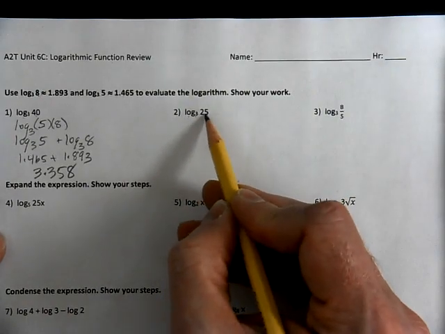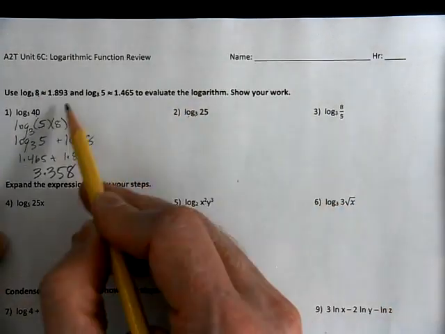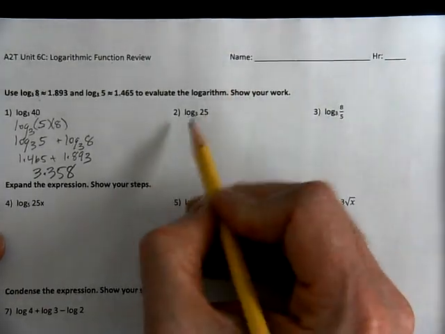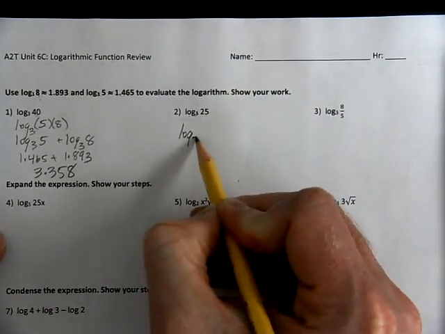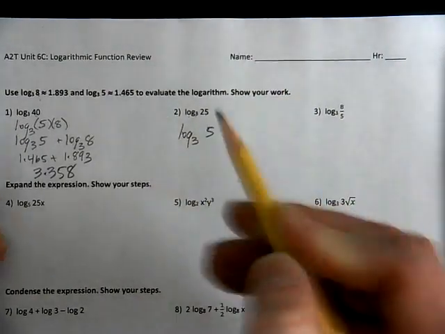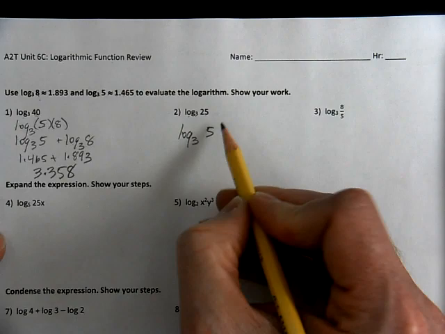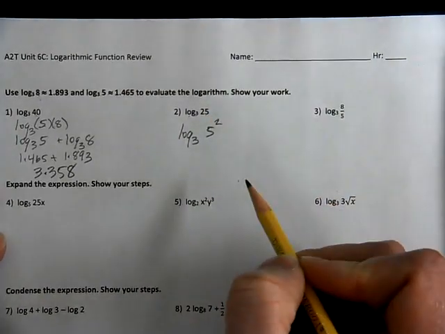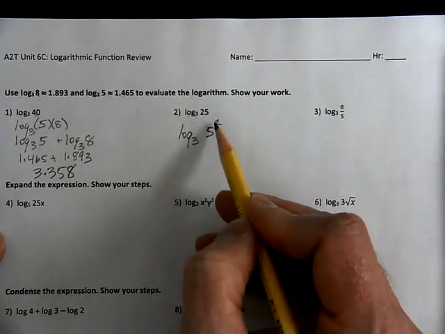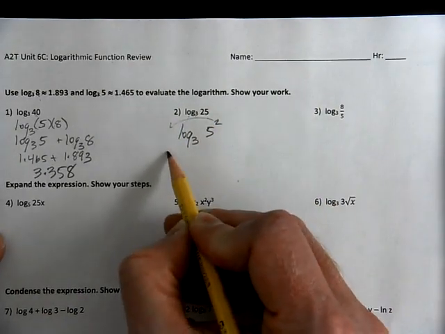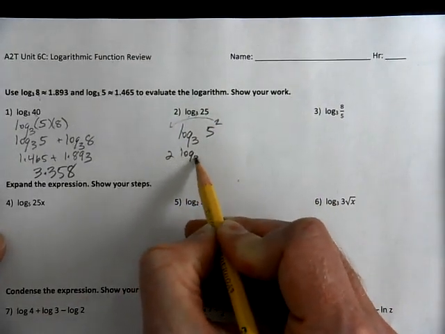Here we have log base 3 of 25. Well, how can I use 8s or 5s to make 25? There's really two different ways you can think about this. You can say log base 3 of 5 times 5, and you'd write it twice eventually. Or you can say 5 squared, because that's also 25. We'll use the square so we can use the power property, which means you can bring the 2 to the front.